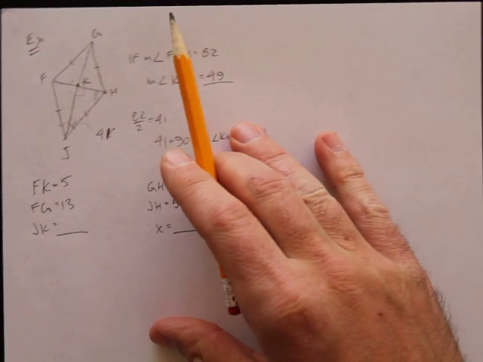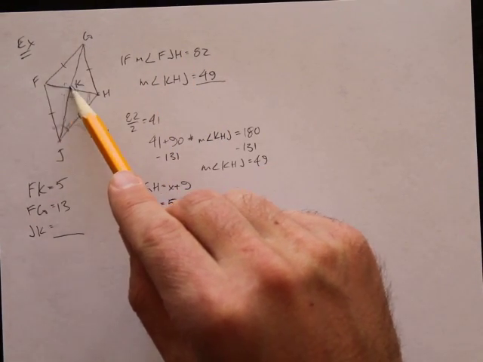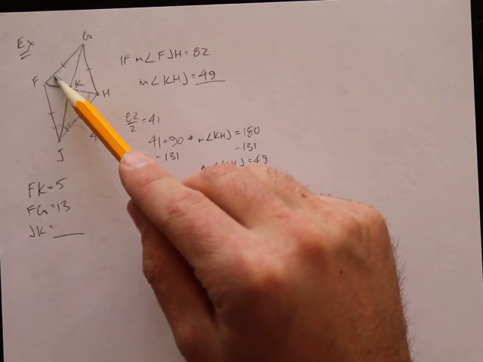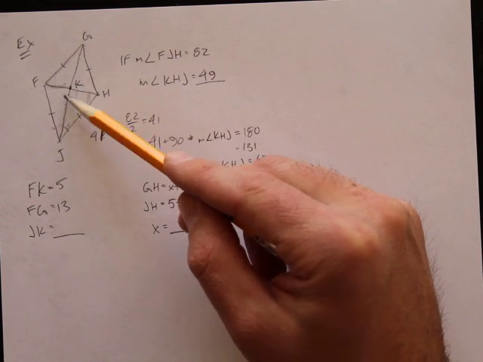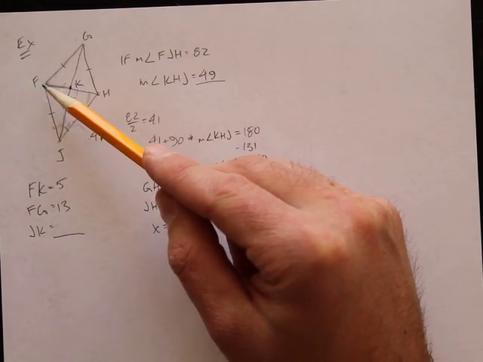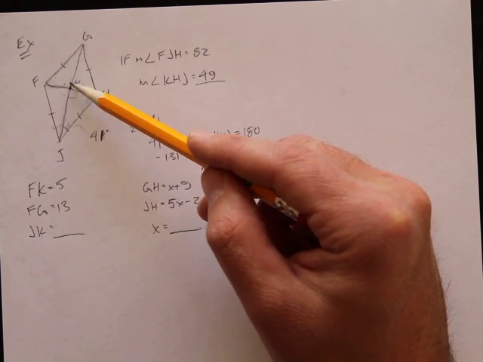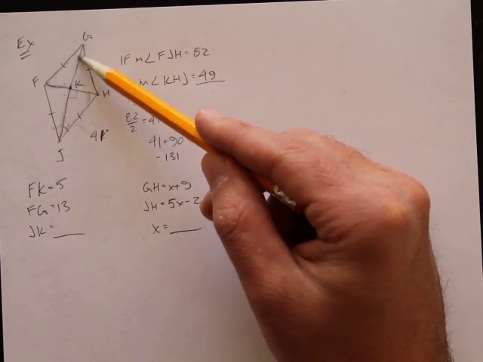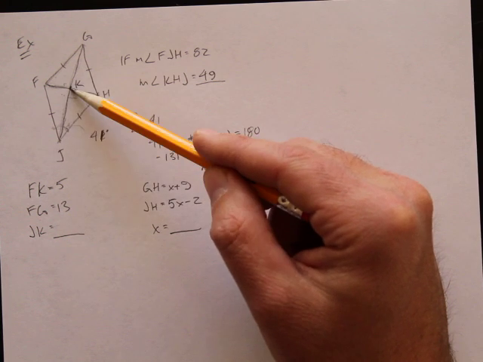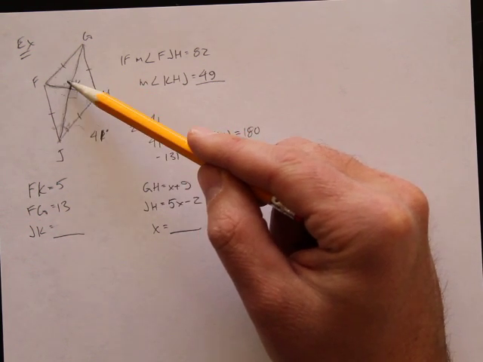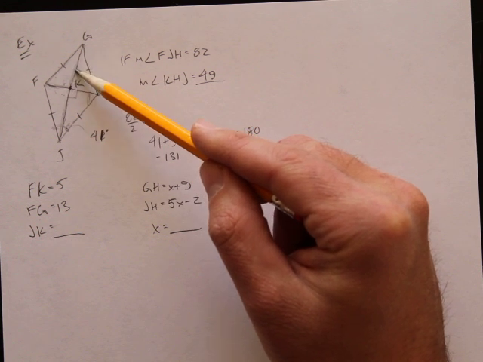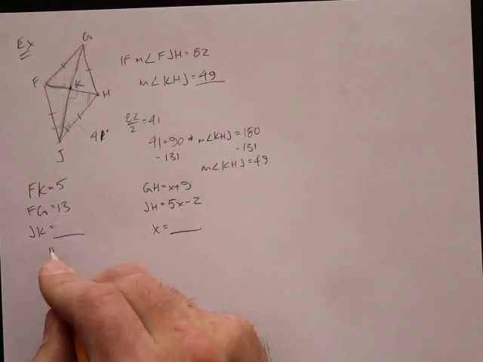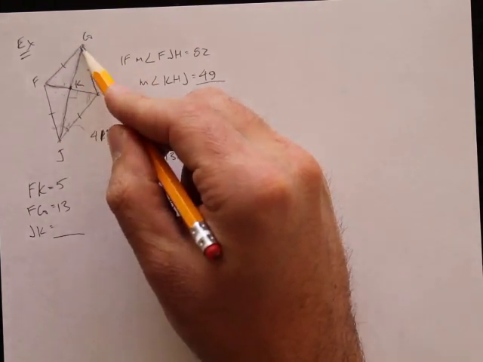So FK, that little piece right there, is 5. FG, this longer piece here, is 13. What is JK? Okay, so I've got this piece and this piece, and I don't know this piece, and I want to know this piece. Remember, these two are the same length. So if I find this one, then I find this one, because they're the same. So if I have this one and this one, this is a right triangle, remember. I should be able to use something called the Pythagorean theorem to find this one, right?